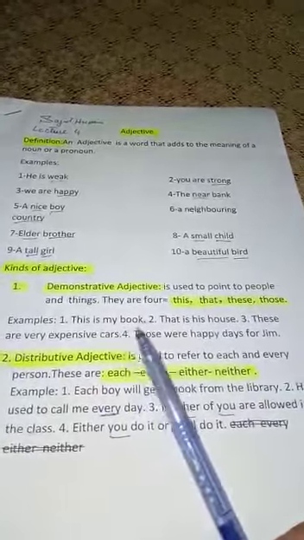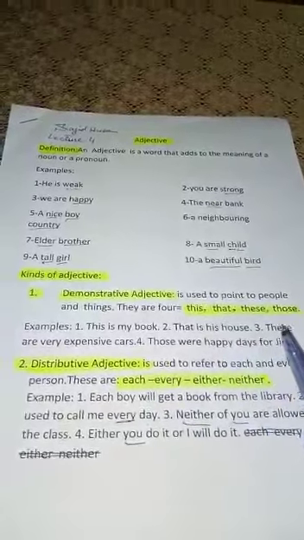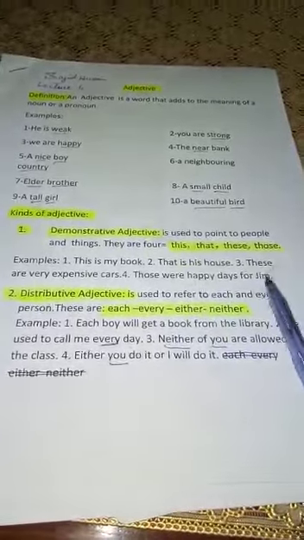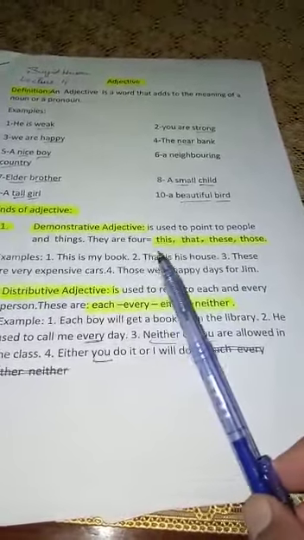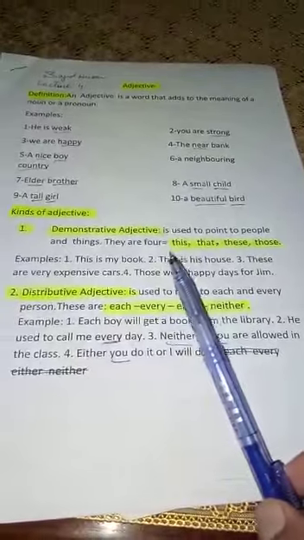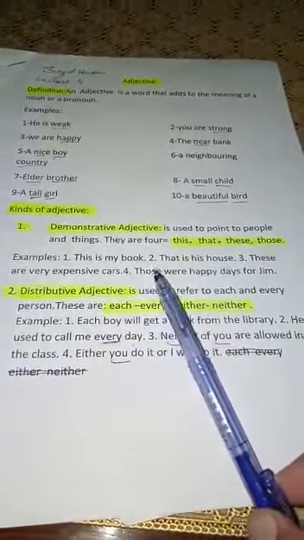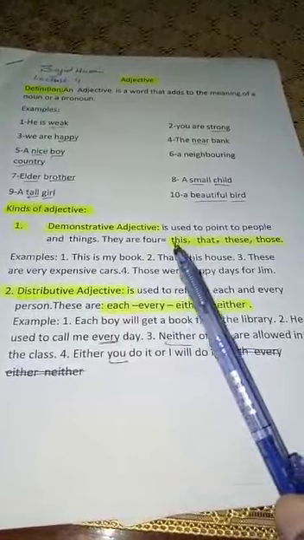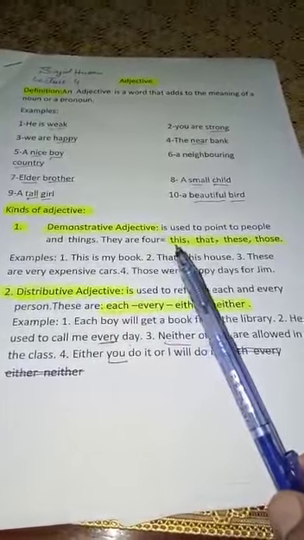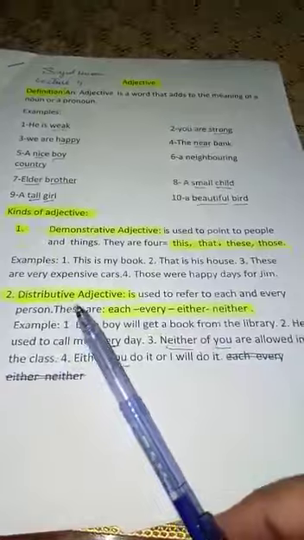This is my book. That is his house. These are very expensive cars. Those were happy days for him. There are four demonstrative adjectives, and here we have gone through the four examples given below. These four demonstrative adjectives are this, that, these, those.